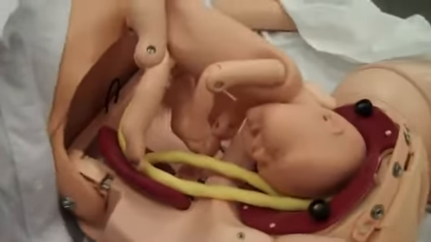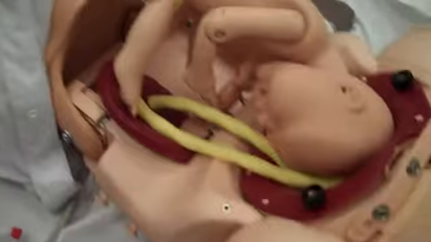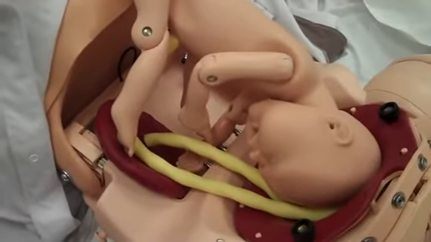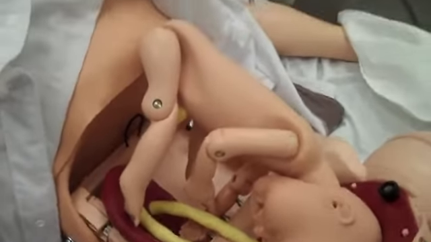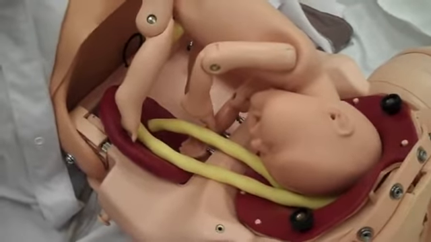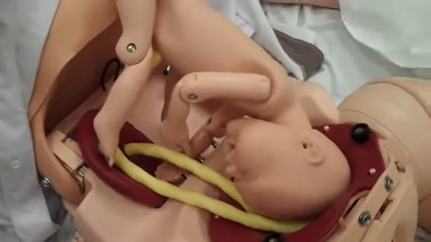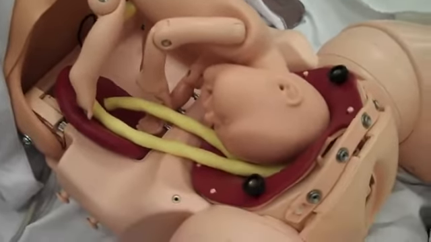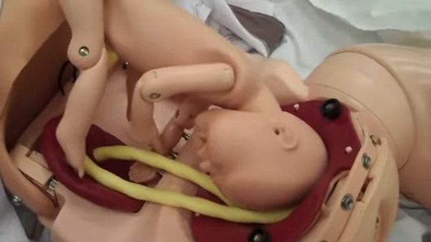So what do we do about it? Well, once the cord is prolapsed, there's obviously call for help, because you're not going to take care of this alone. This is an emergency situation. The baby's going to come out via emergency C-section. So call for help, number one.